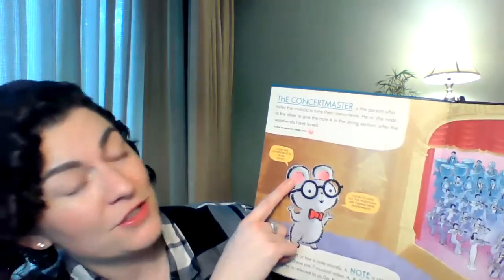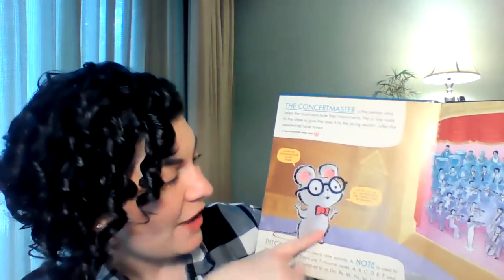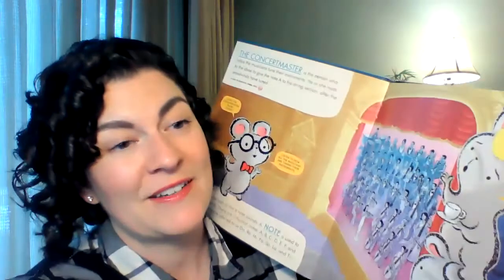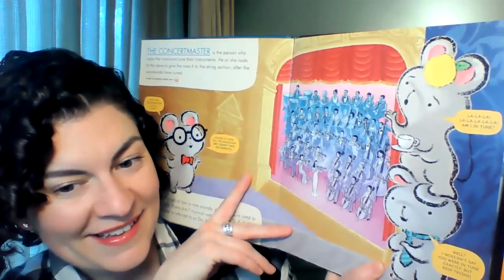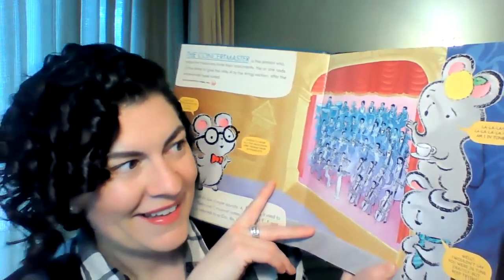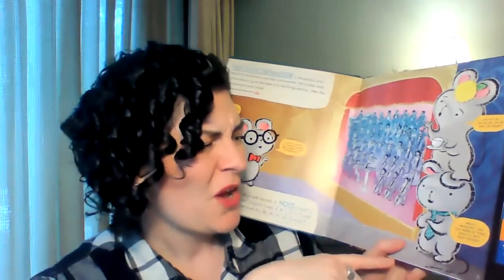Look, the concertmaster's on stage. Listen to how the musicians are tuning their instruments. Let's listen. La la la la la. Am I in tune? Well, I wouldn't say you were in tune exactly, but keep trying.